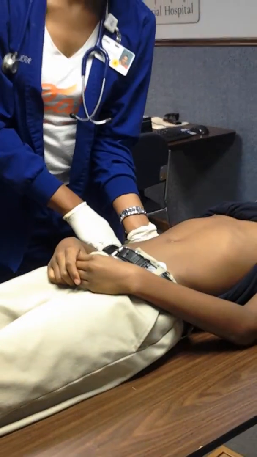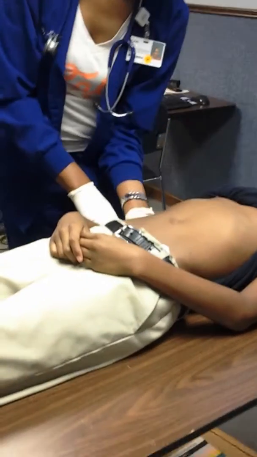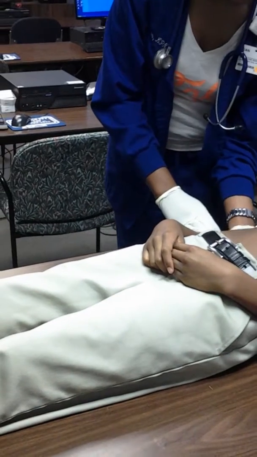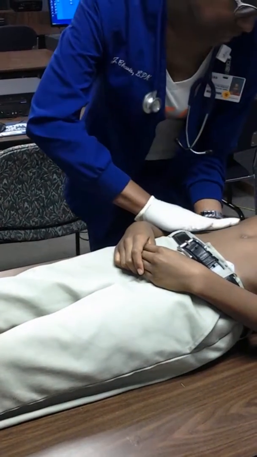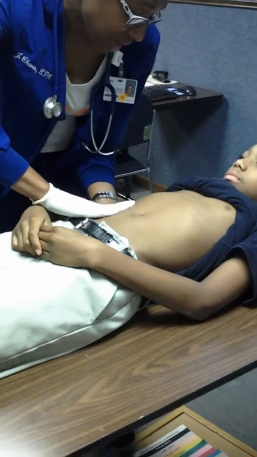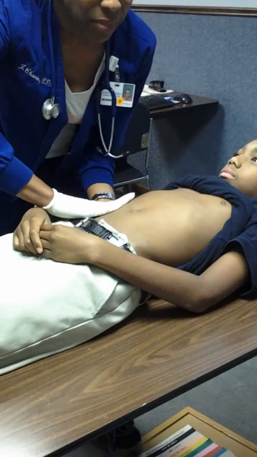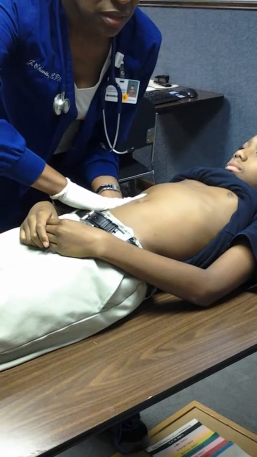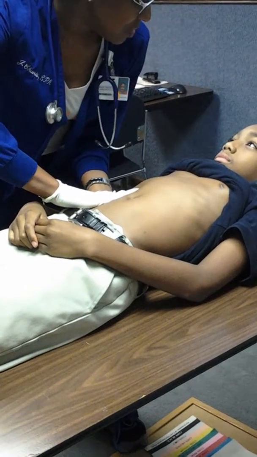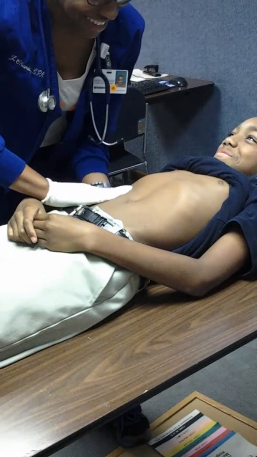Now I will palpate by placing my left hand under the right side of the client and pressing up, having him take a deep breath as I press down with my right hand to palpate. Deep breath.